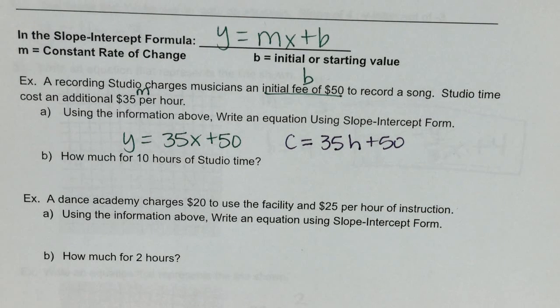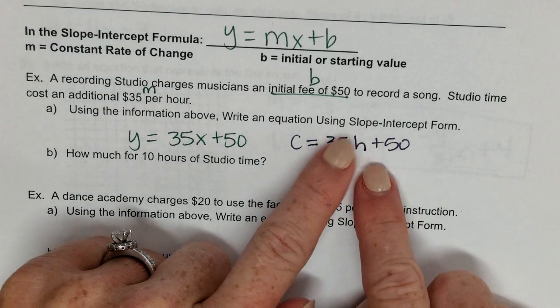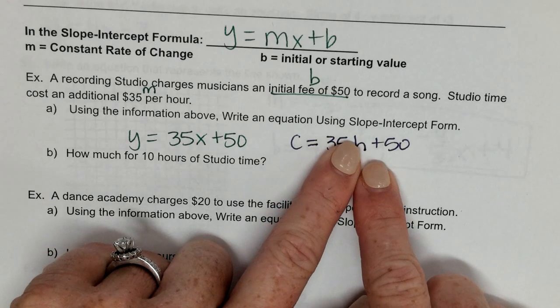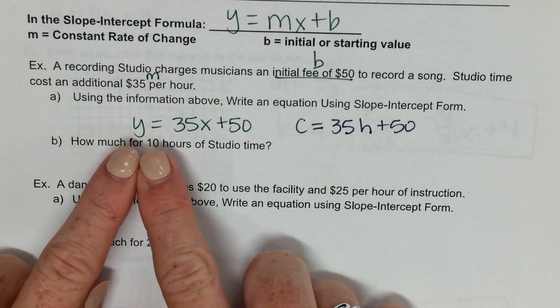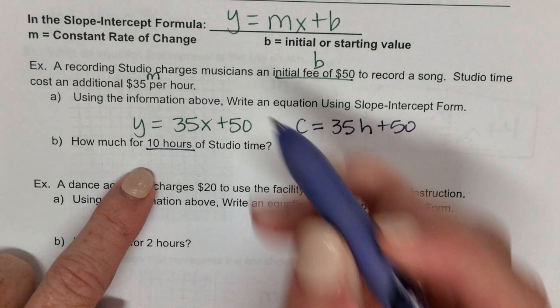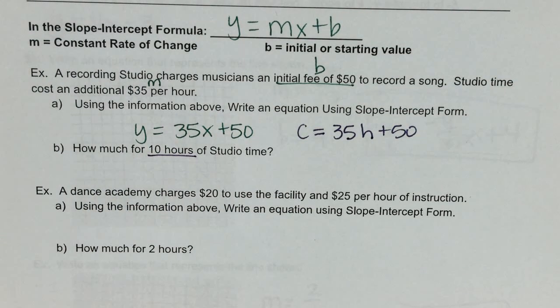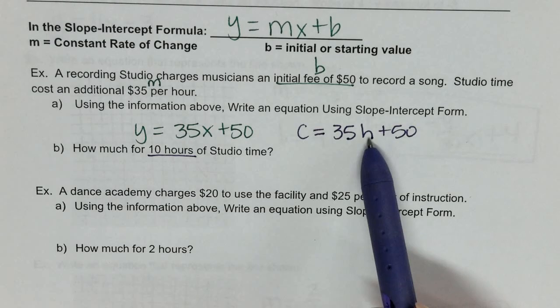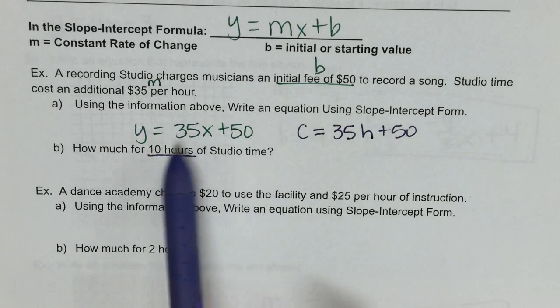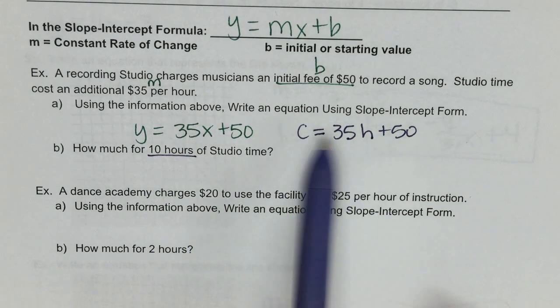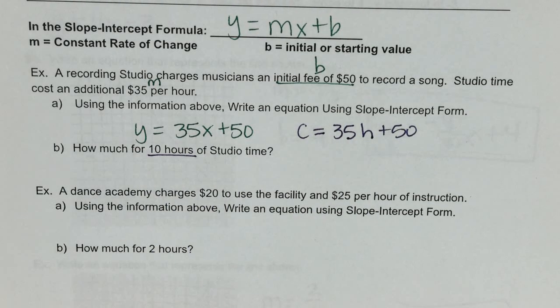The only reason this would help you is if you're using the equation to solve a problem, which right here it says how much would it cost for 10 hours. So that just helps you know that you're plugging in 10 for the h, which is the x in this situation. Yes or no? So it is totally up to you if you want to use y and x, or if you want to use the variables that represent what you're talking about.